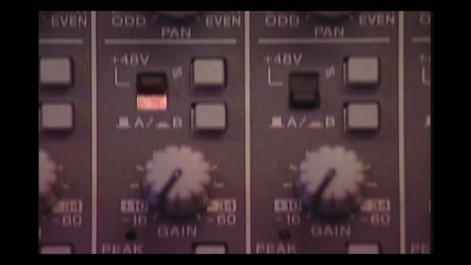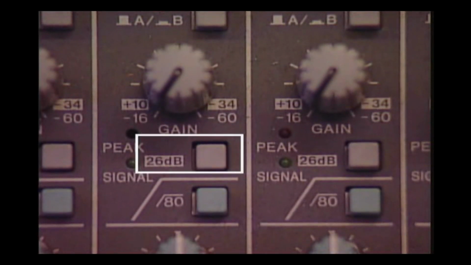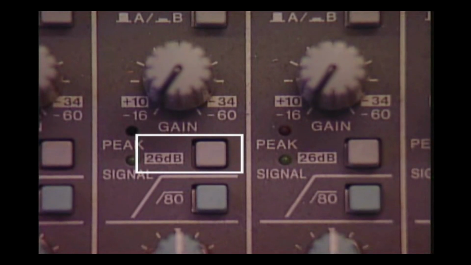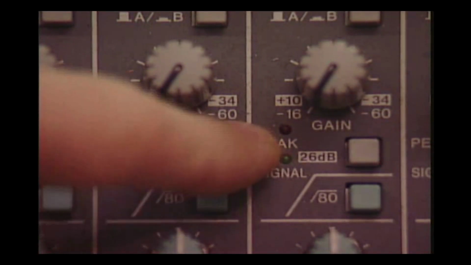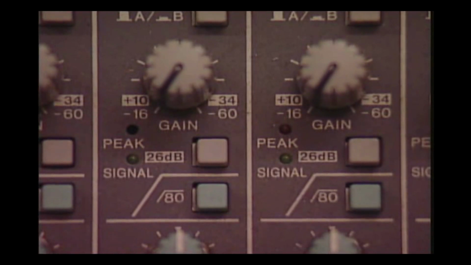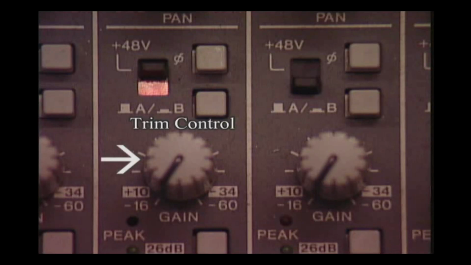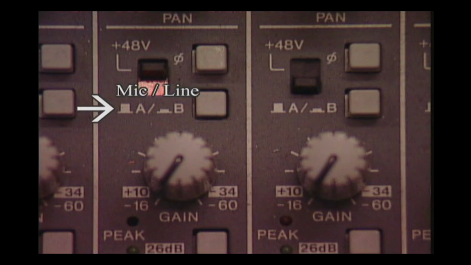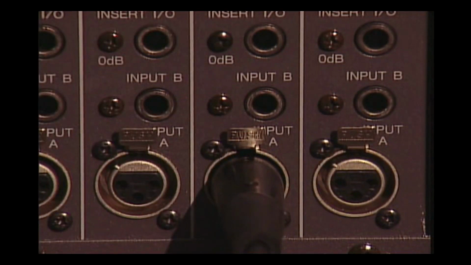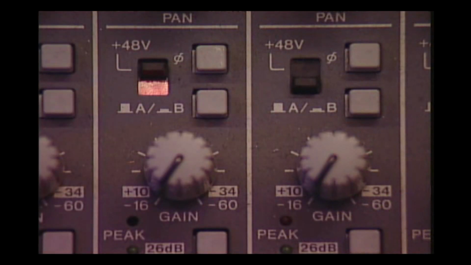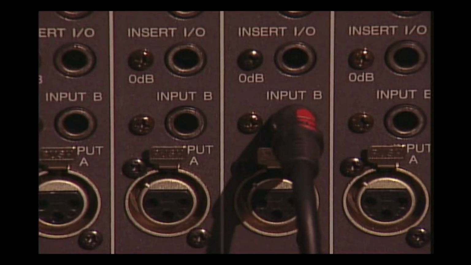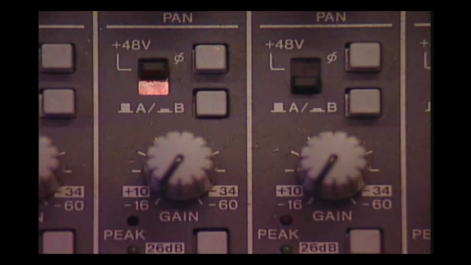The next switch is the 26 dB pad. When this switch is on, it reduces the incoming signal by 26 decibels so the input is not overloaded. You'd use this if adjusting the trim control wasn't enough to prevent the input from being overloaded. Here are the mic and line trim controls. These controls are used to raise or lower the input gain of the signal coming into the channel. Typically, mixers allow you to select between 2 types of inputs, mic level and line level. Use the mic input if you're plugging in a microphone or direct box using an XLR connector. Use the 1/4-inch line level input for devices like a CD player or effect boxes.